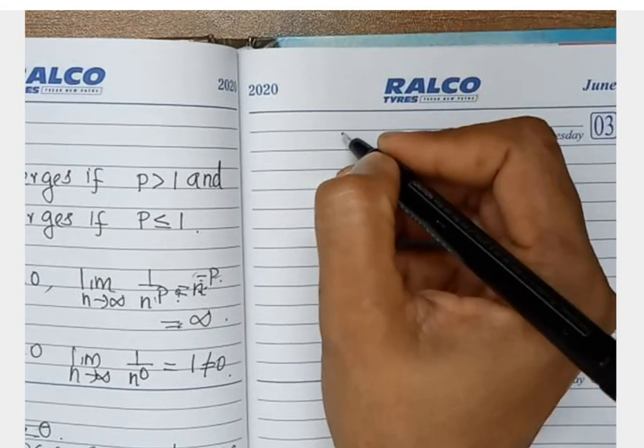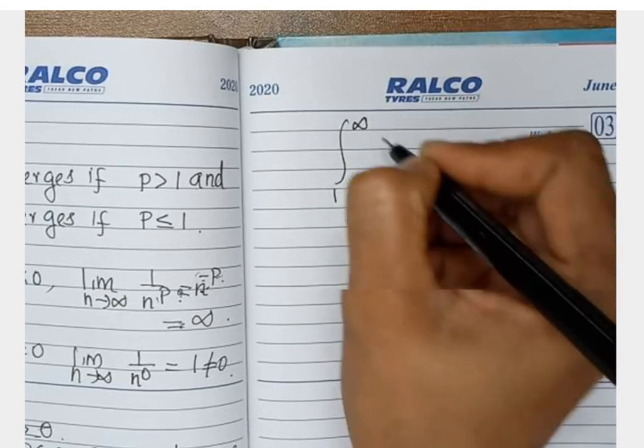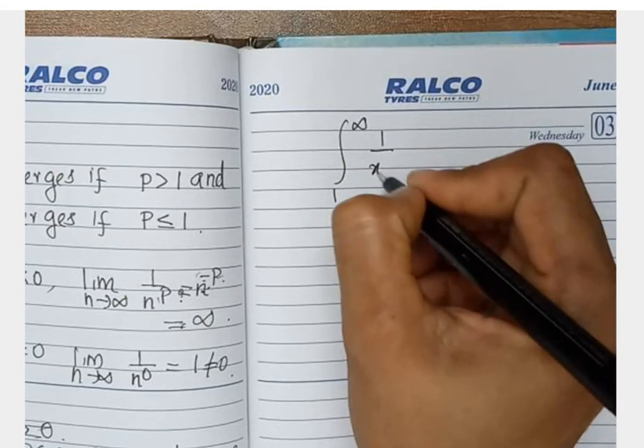So we can apply the integral from 1 to infinity of 1 by x raised to p dx.